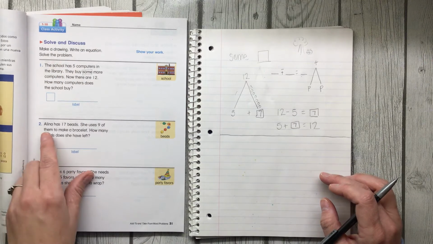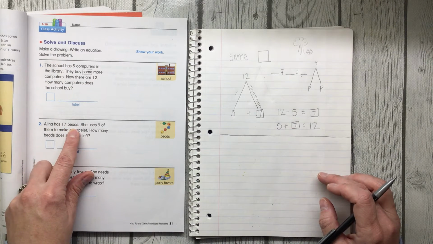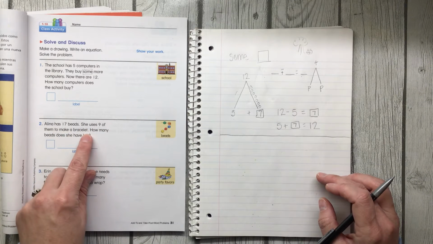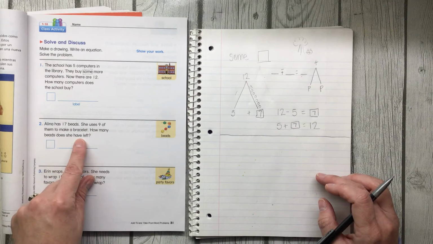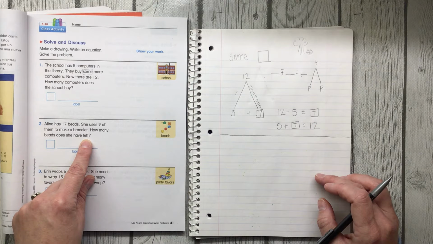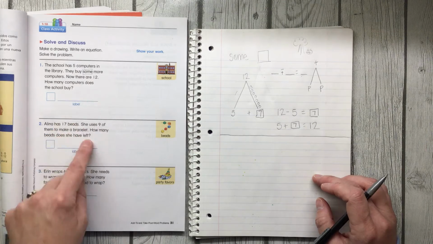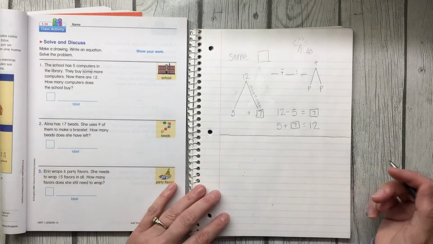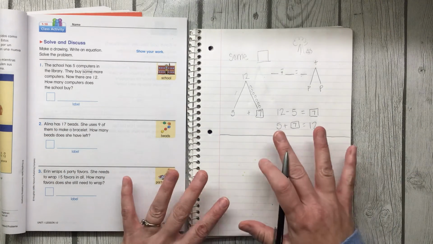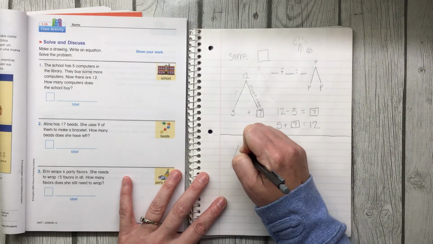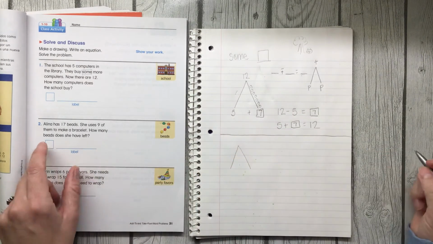problem. Alina has 17 beads. She uses 9 of them to make a bracelet. How many beads does she have left? Okay, so I didn't see the word sum in there, so I don't know where my box is going to go. Sometimes if I just start making my math mountain, it starts to tell me what to do.